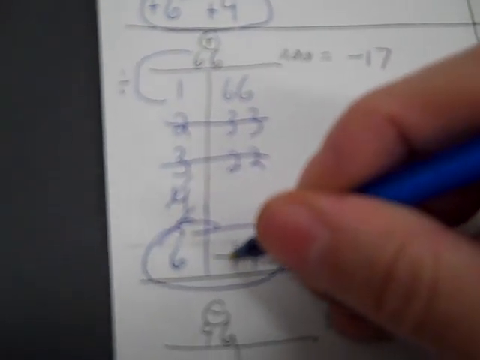Okay, now the 17 is negative, so my bigger number has to be negative. Now we have positive. Now positive doesn't mean you just go put a positive. Well, you might, but positive means the signs are the same. So since that's negative, to make them the same, we just put another negative.